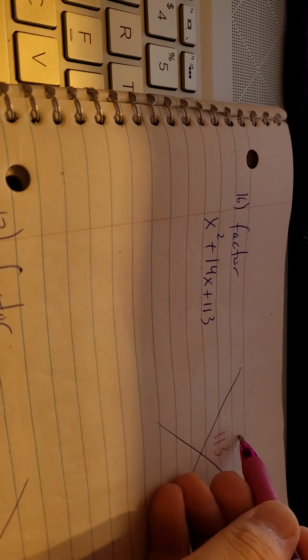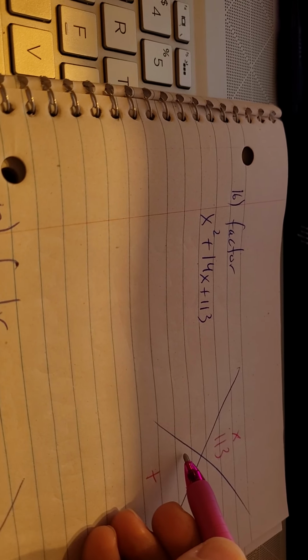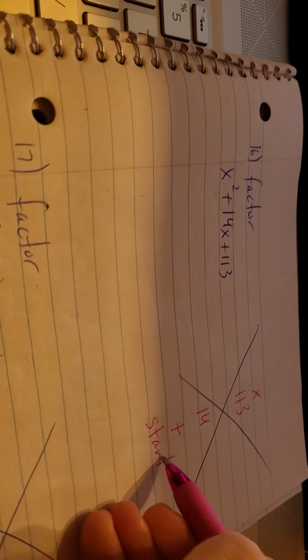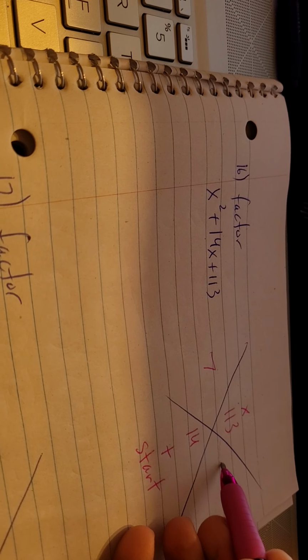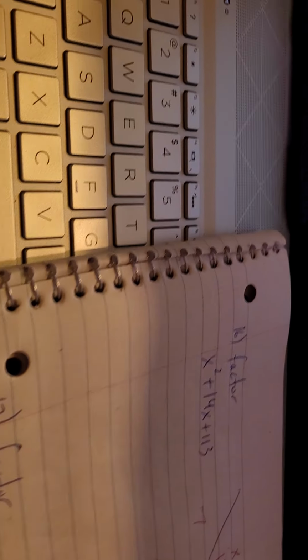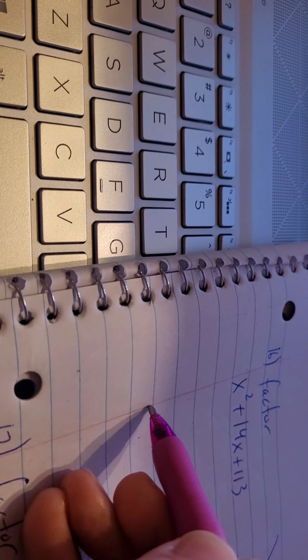Okay, 113. Don't start there. I already know I'm on Unit 3. If they're asking me to factor, there's going to be some i's in there. That 113 is a weird number. Okay, we're going to split it in half. 7 plus 7 is 14. But obviously 7 times 7 is not 113. So leave some space.